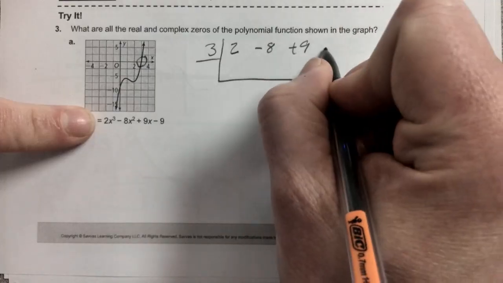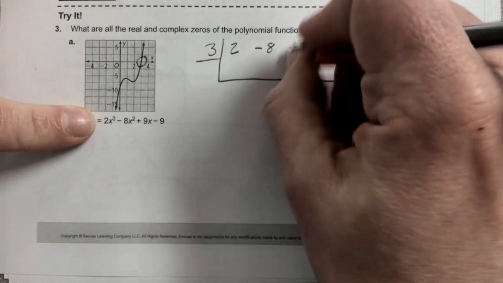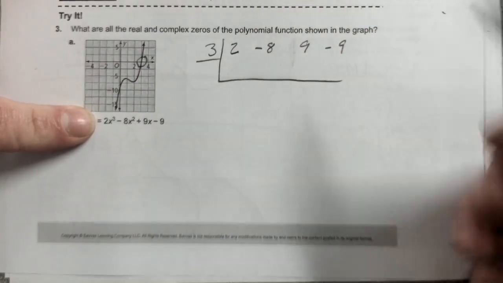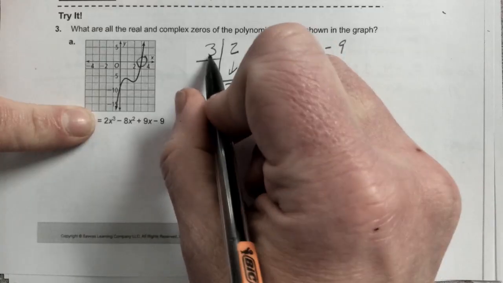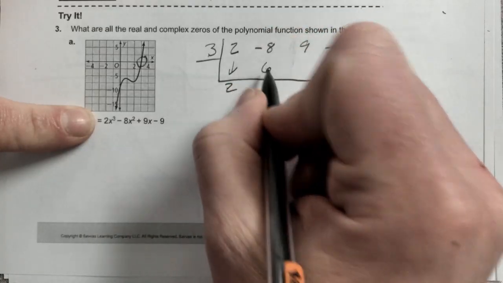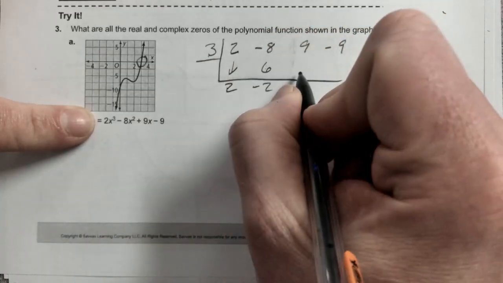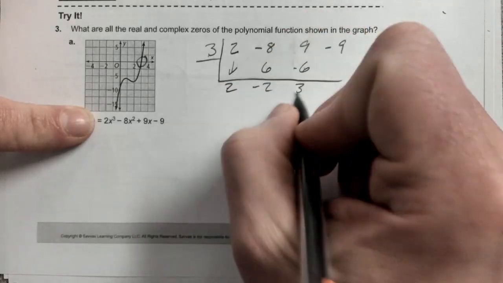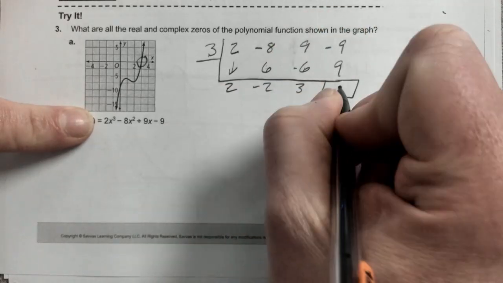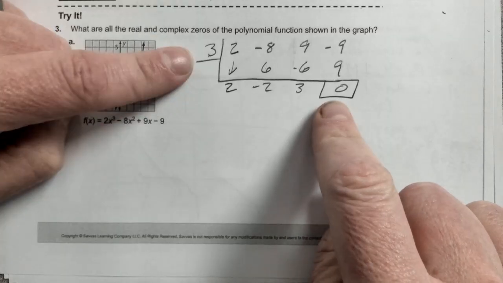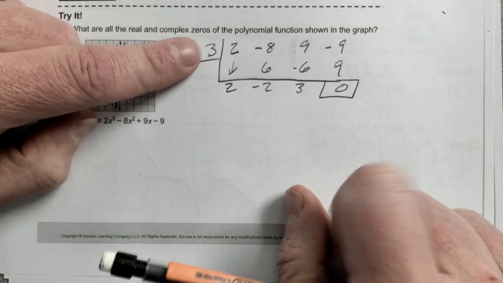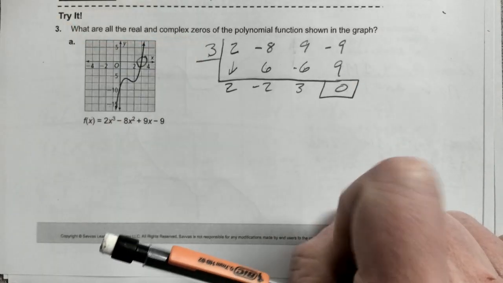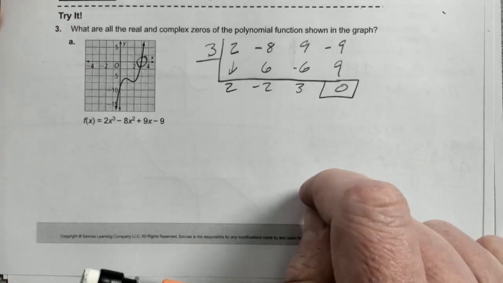Our coefficients are 2, negative 8, 9, and negative 9. Alright, drop the 2, multiply, we get 6. Negative 8 plus 6 is negative 2. Multiply, we get negative 6. 9 minus 6 is 3. 3 times 3 is 9. And now we can show that 3 is indeed a 0 of the function because my remainder there is 0.